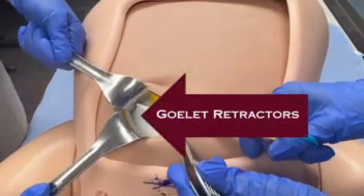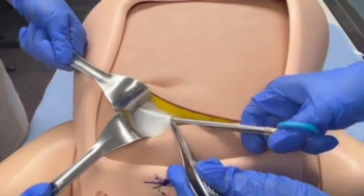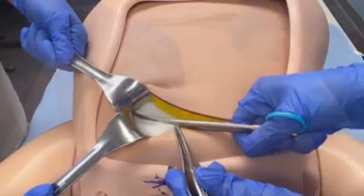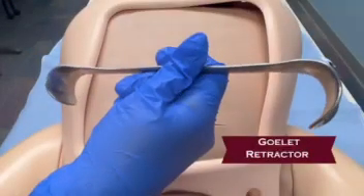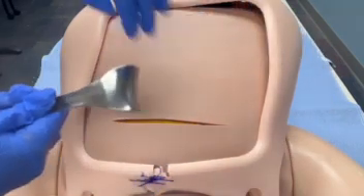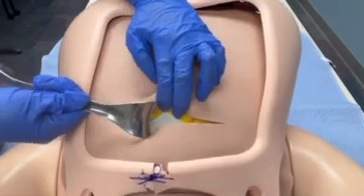A Goulet retractor is used to gently hold the subcutaneous tissue out of the way to improve visualization of the fascia during dissection. The Goulet is a handheld retractor with a flat central handle and two curved ends. Its size and curvature make it a versatile instrument and can be used in delicate and confined areas.